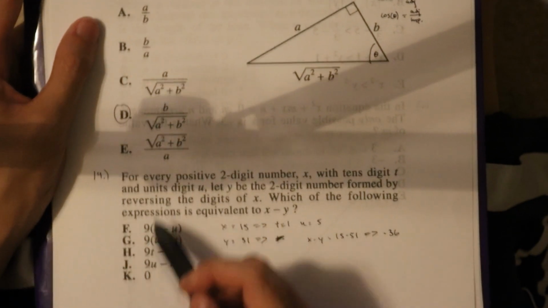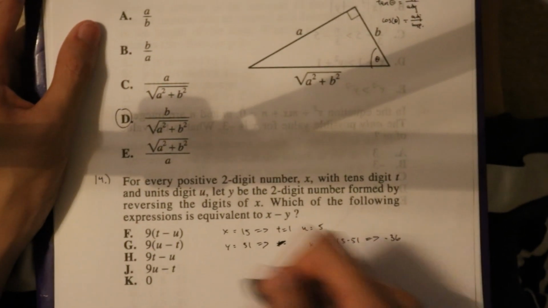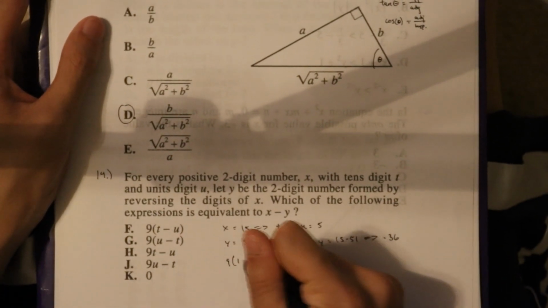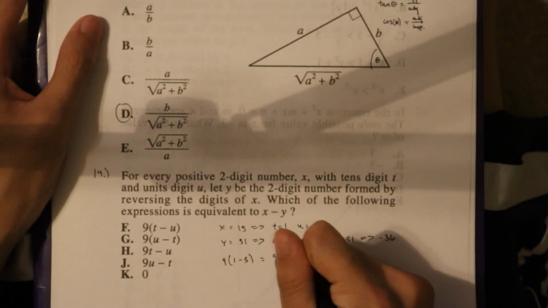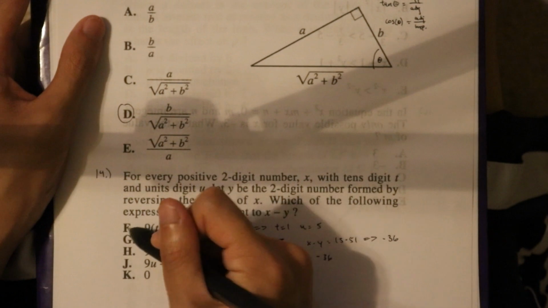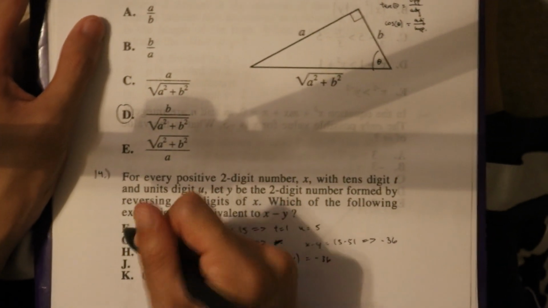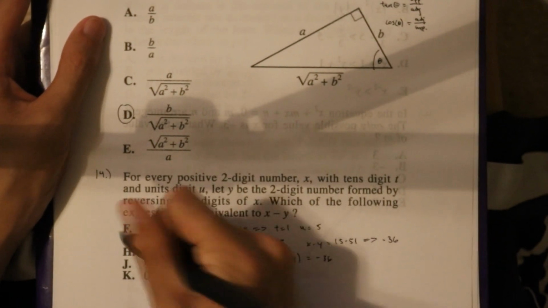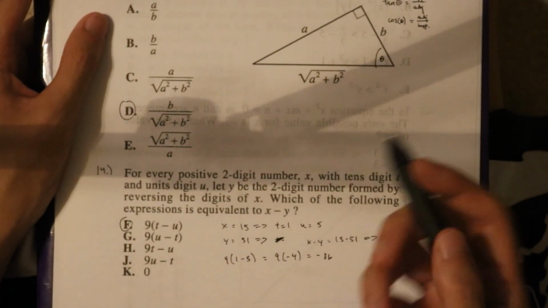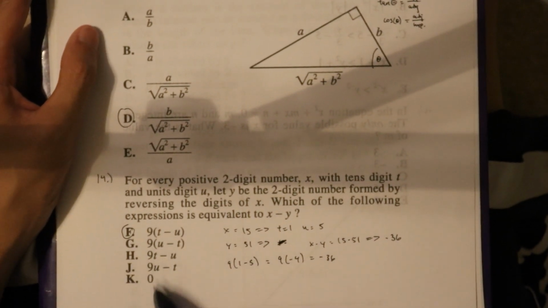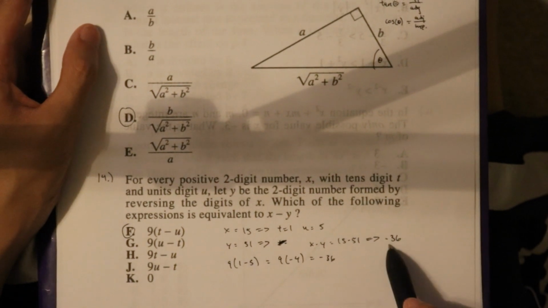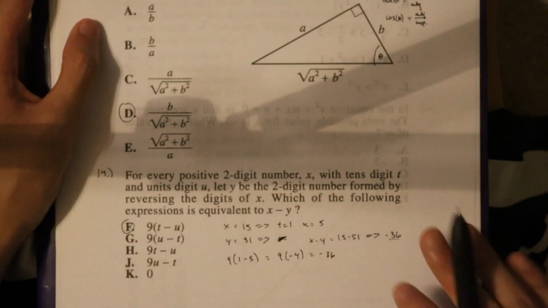So let's try the first one. 9, then 1 minus 5. 9 times negative 4 is equal to negative 36. So this would match. So in this case, you don't have to take a look at the rest, as there's only one choice. Now, if you want to verify this yourself, you can try each answer choice, but I can tell that it's not going to result in the same number as this. So now we can just move on.